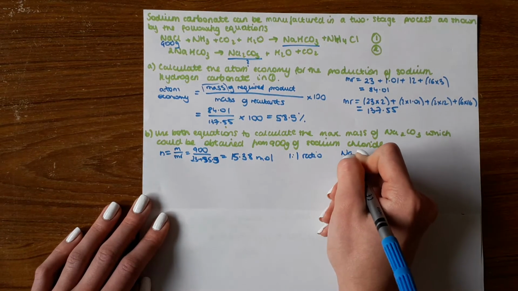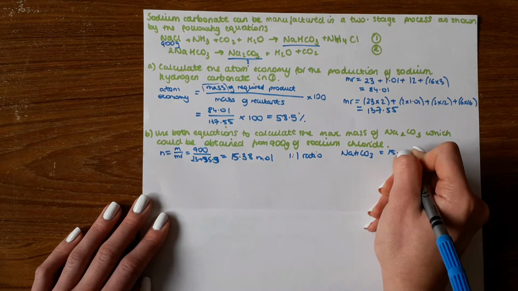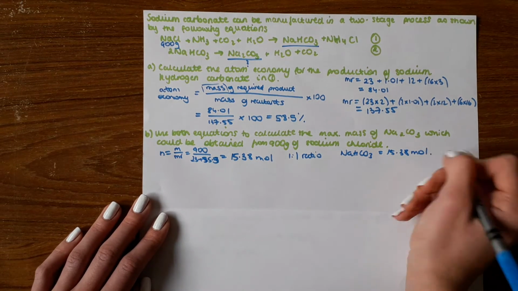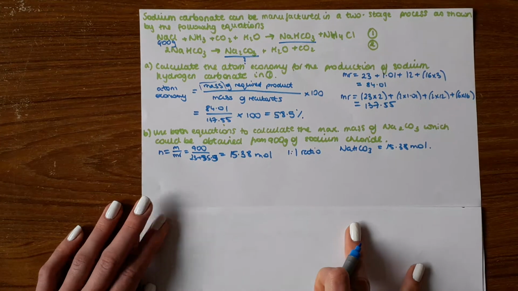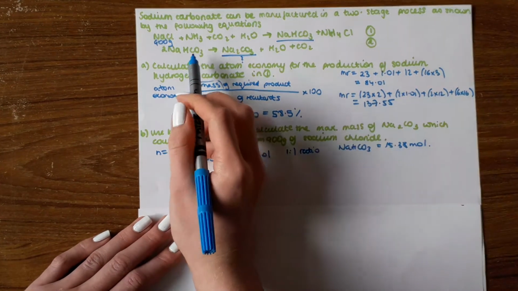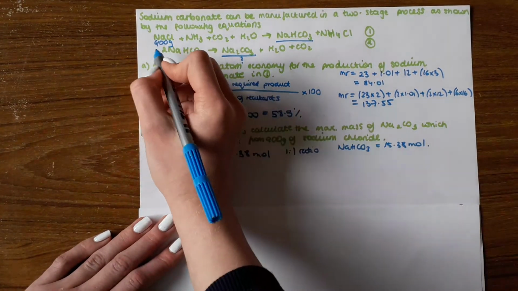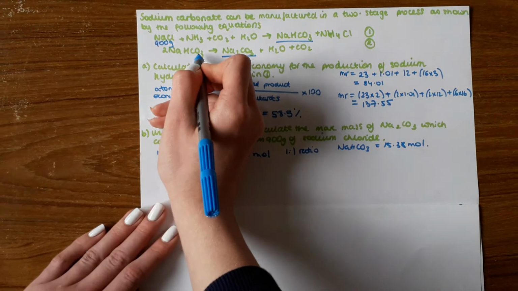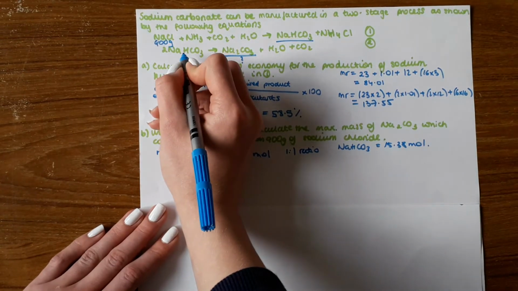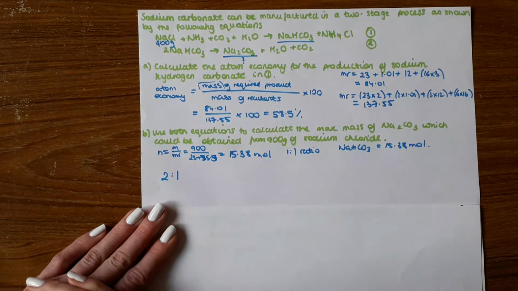So NaHCO3 has a number of moles of 15.38 as well. This 15.38 moles has been used now in this equation. This 15.38 is 2 NaHCO3. And now the ratio between this one and this one is 2 to 1.